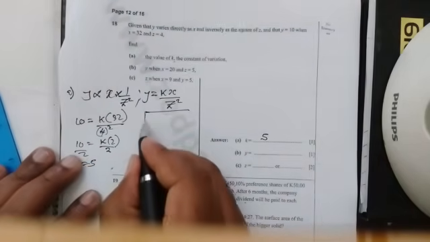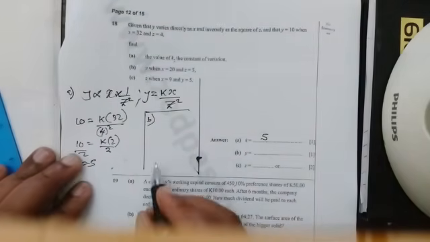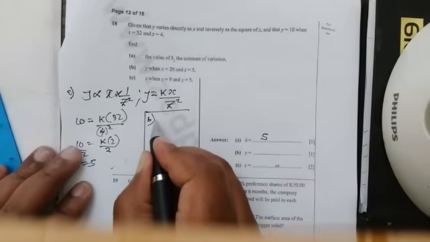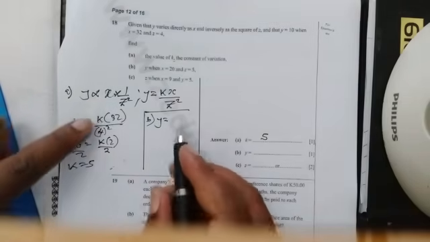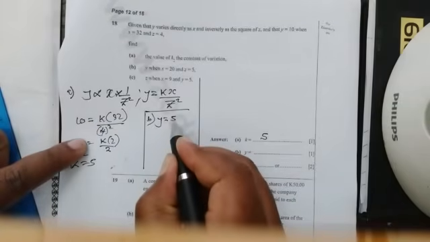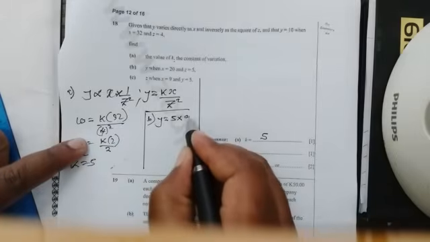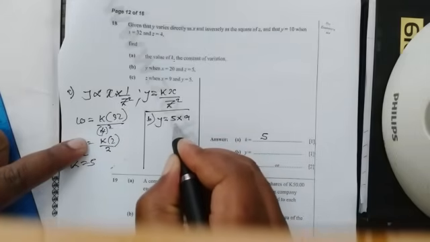So B. Okay, what am I supposed to get? We get y. So say y is equal to, my k is 5, by, what is my x?